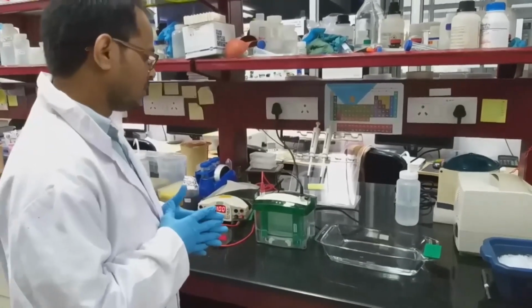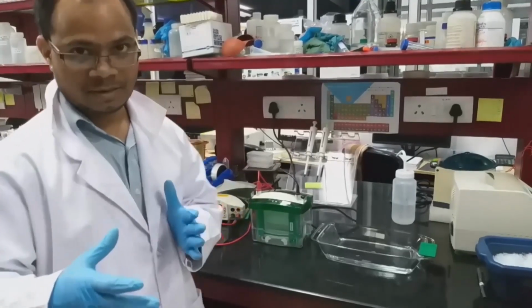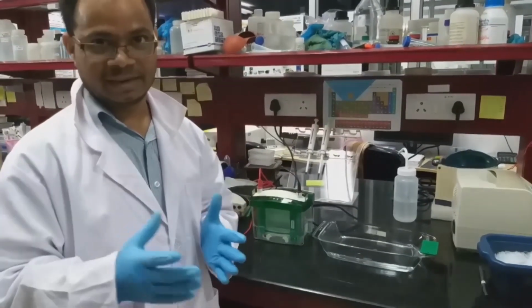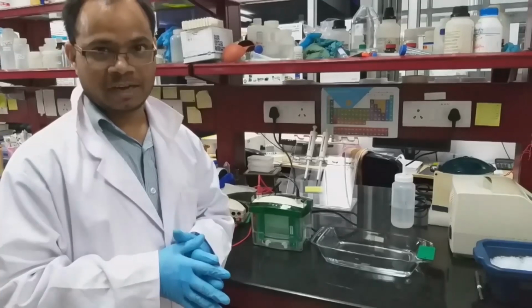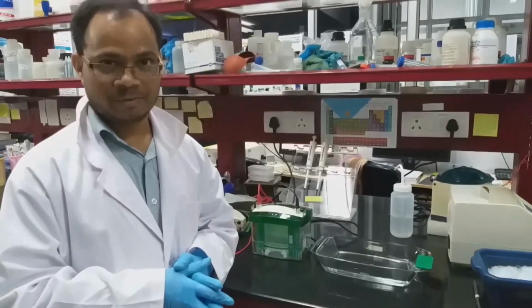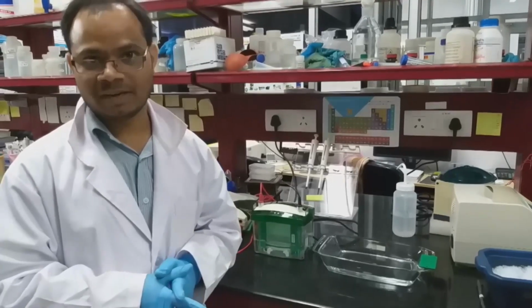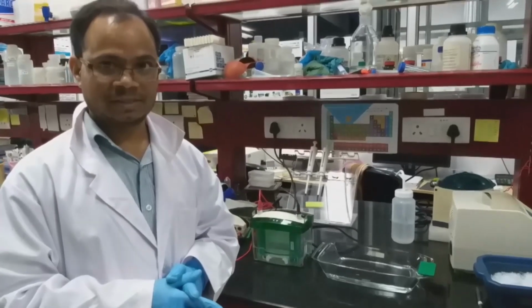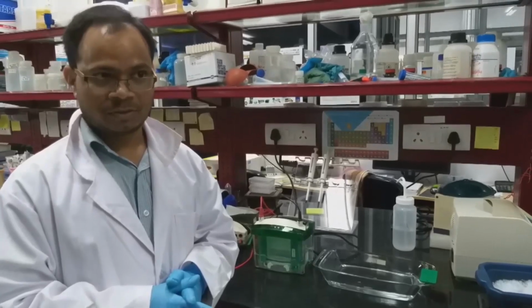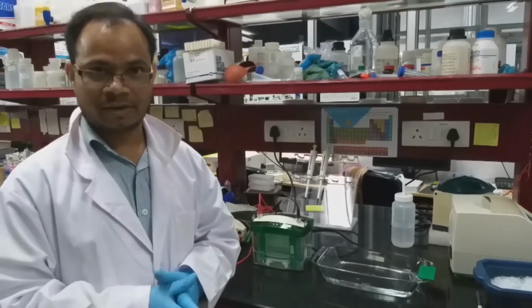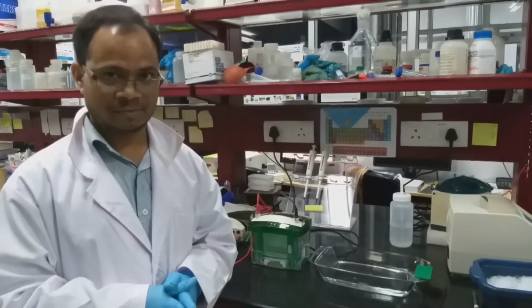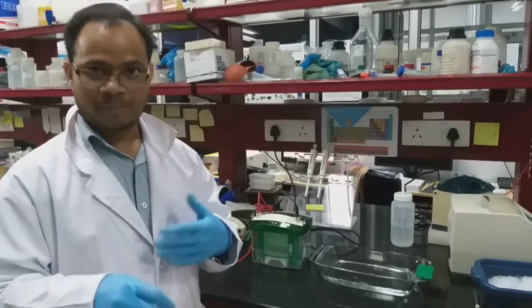Generally there are two ways of staining and destaining. One is quick staining, where we heat the gel with the staining solution, which contains Coomassie brilliant blue along with methanol and water. Then we destain with water by heating.